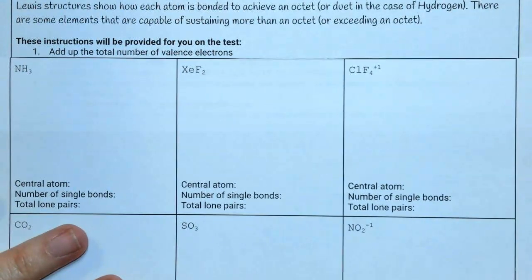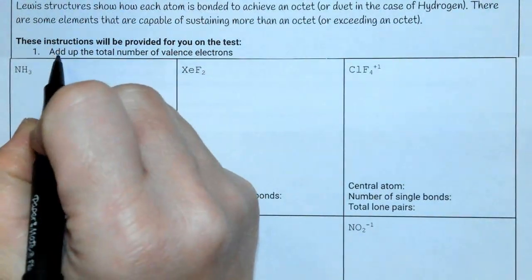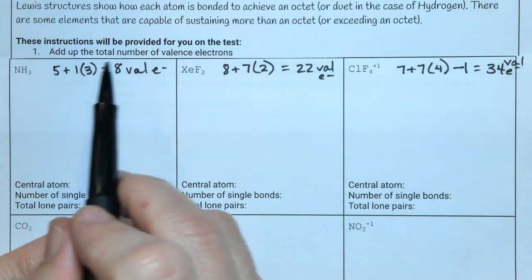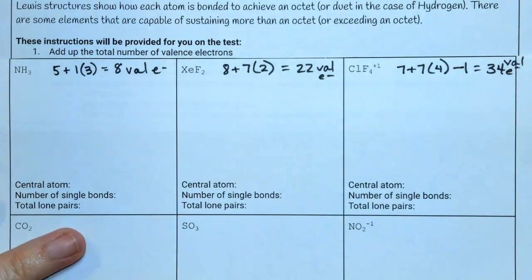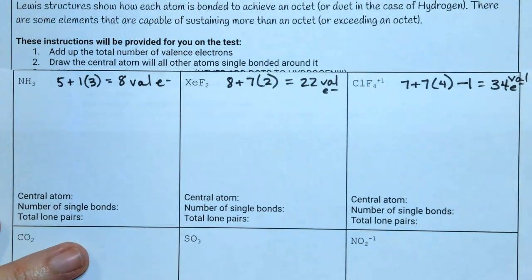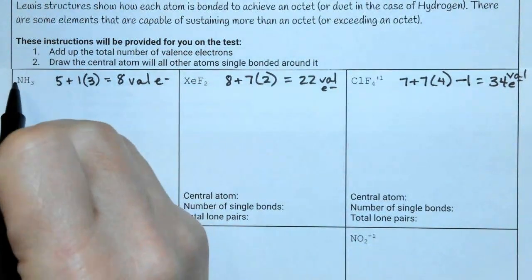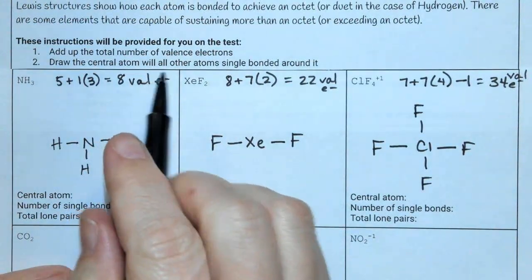Set is going to have something different about it. So first, let's add up the total number of valence electrons for each. We have added up our total number of valence electrons. We'll move on to step 2, which is draw your central atom with the other atoms single bonded around it. All right, that takes care of step number 2.